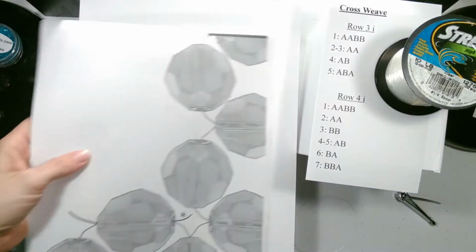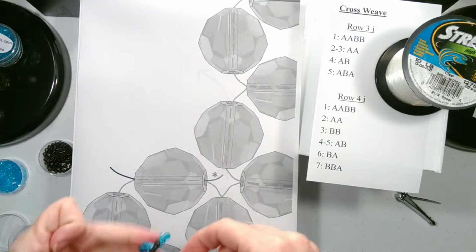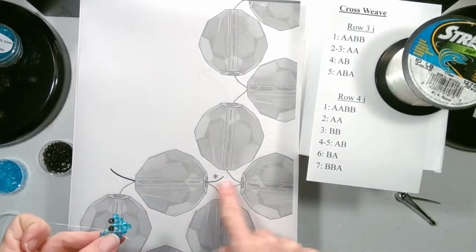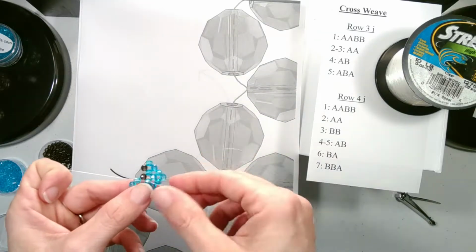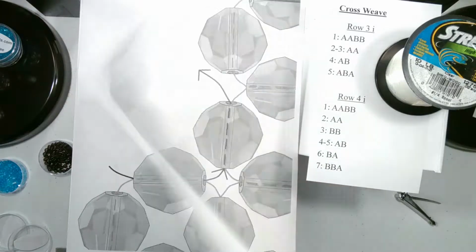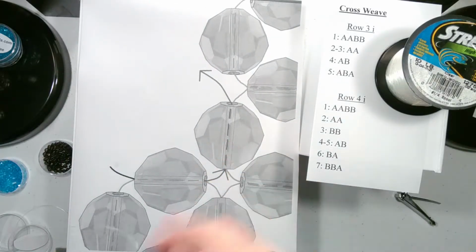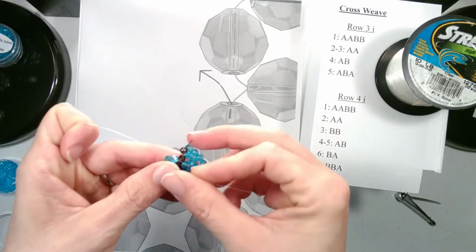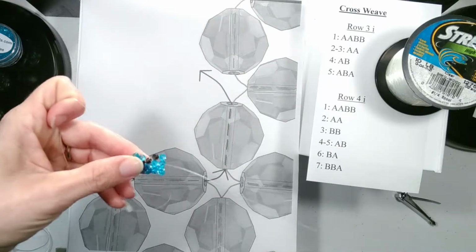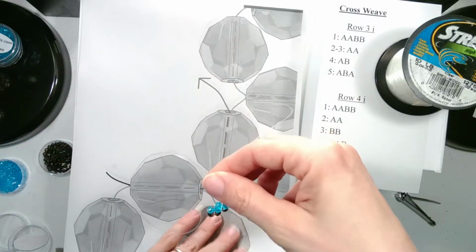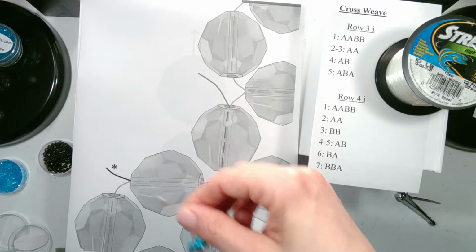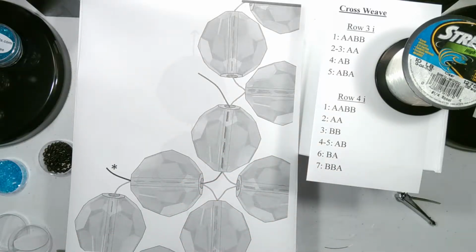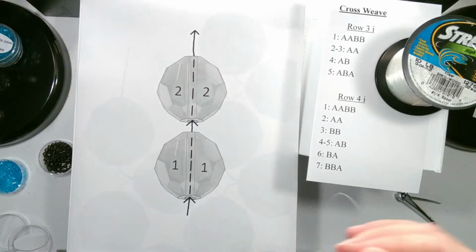And now we're going to continue adding sets of beads. We first take the string that is coming in towards our previous row, and we go through the first side bead, and then we take the other string and we add 2 beads to it.